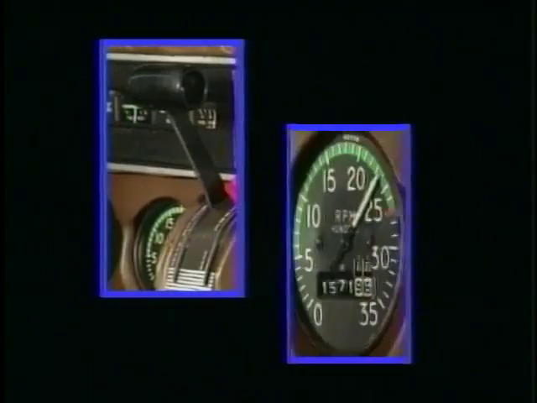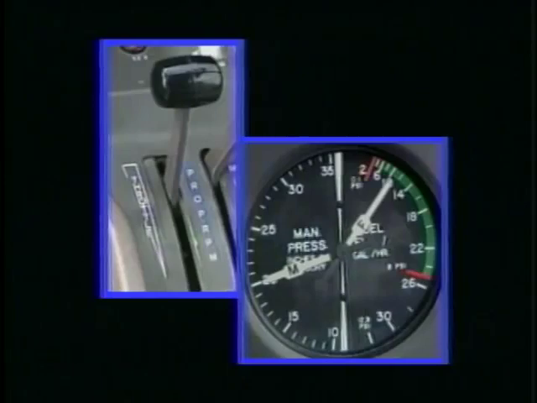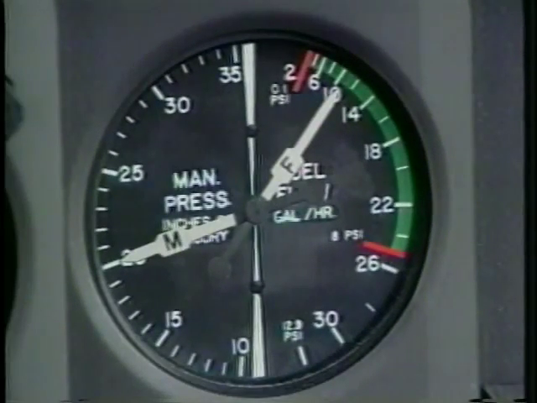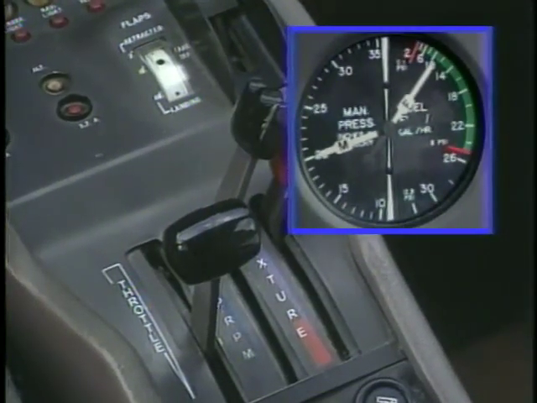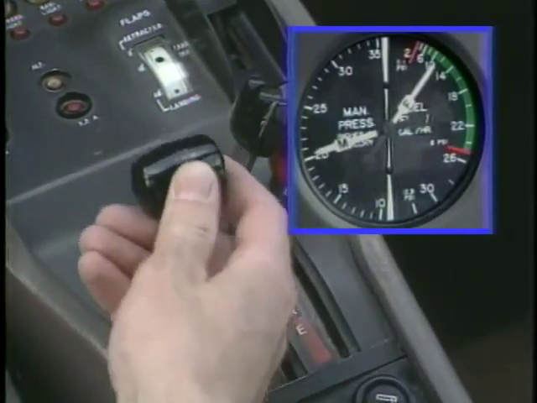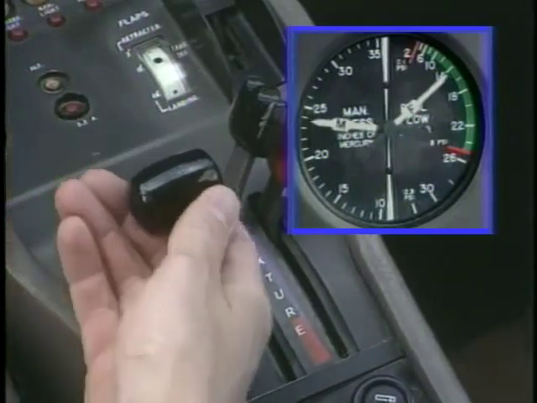Unlike the throttle, which controls RPM on an aircraft with a fixed pitch propeller, the throttle on an aircraft with a constant speed propeller controls manifold pressure. The manifold pressure gauge is usually located near the tachometer and is sometimes combined with the fuel flow indicator. Since the amount of power that an engine produces is directly related to the fuel airflow, manifold pressure increases as you move the throttle forward and decreases as you move it back.